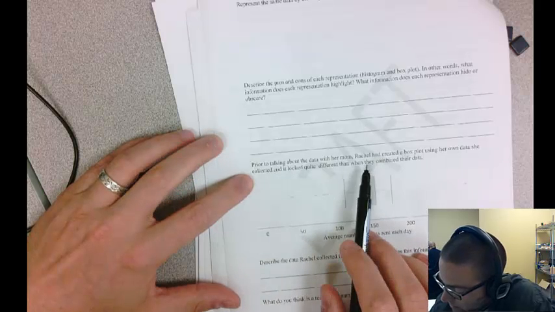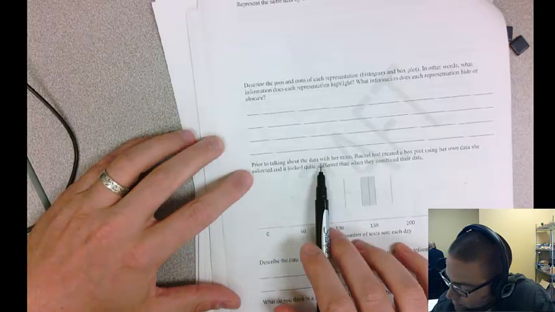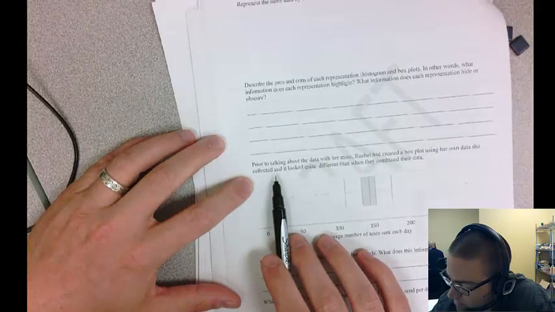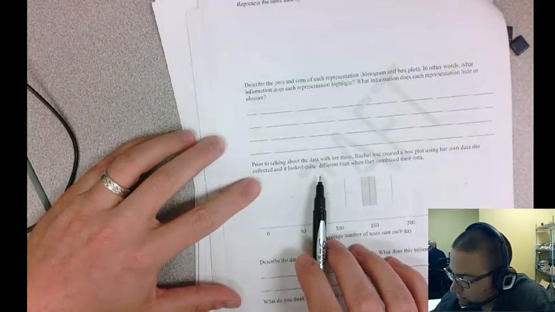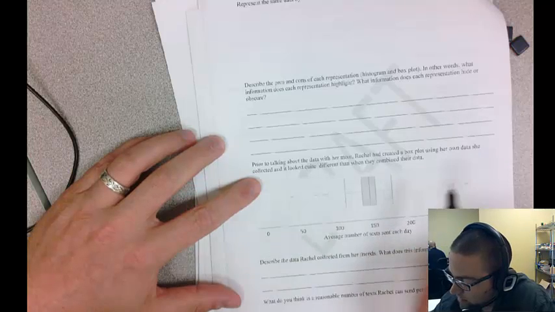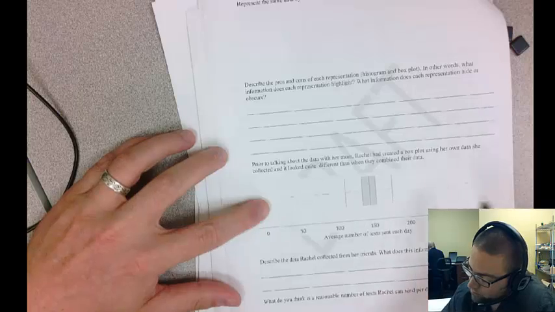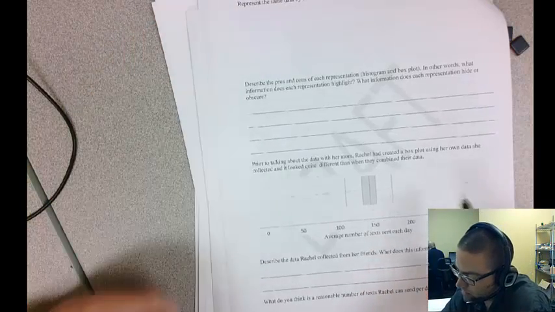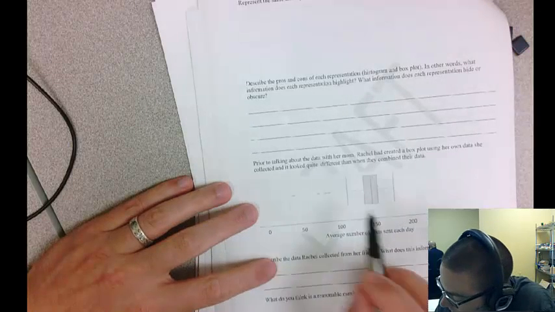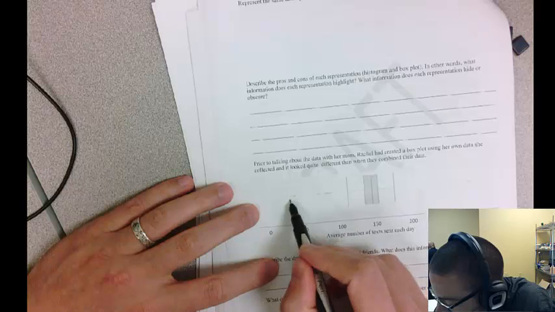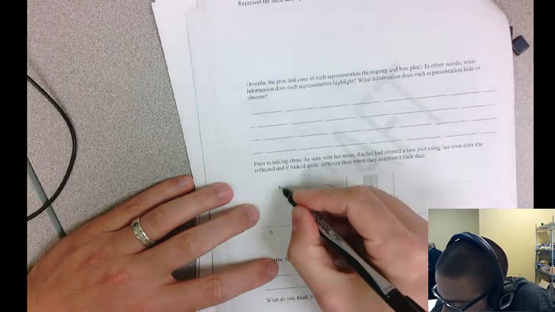And over here, Rachel compares the data with her mom. Rachel had created a box plot using her own data she collected, and it looked quite different than when they combined their data. So you're going to compare her mother's box plot with Rachel's. One thing on here that I wouldn't be too worried about, but these values right here kind of represent outliers.